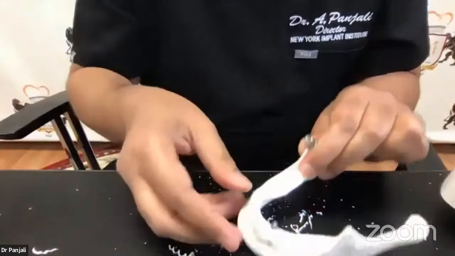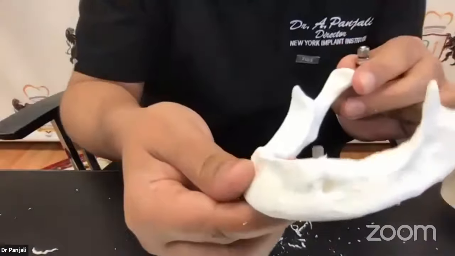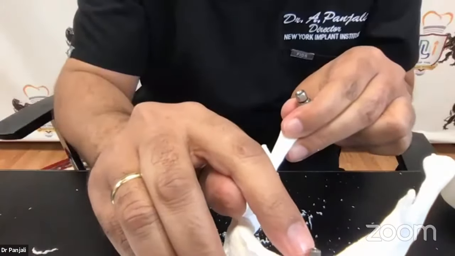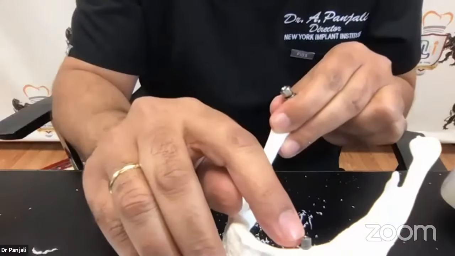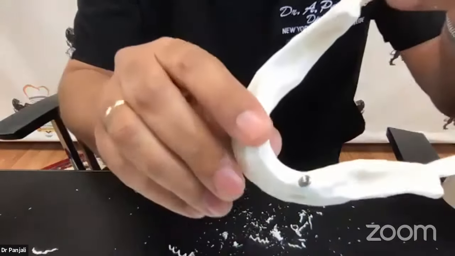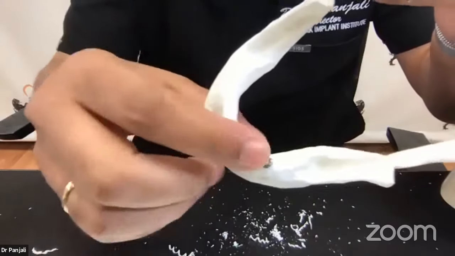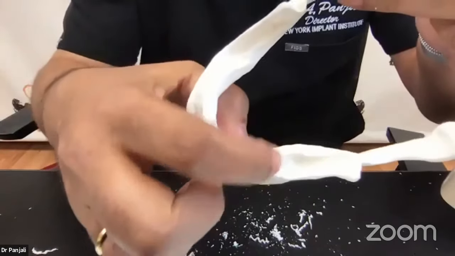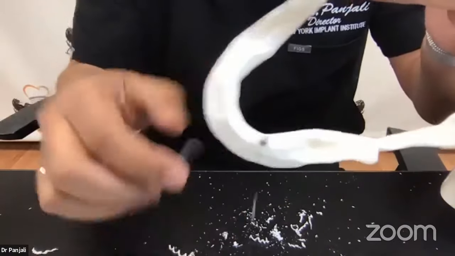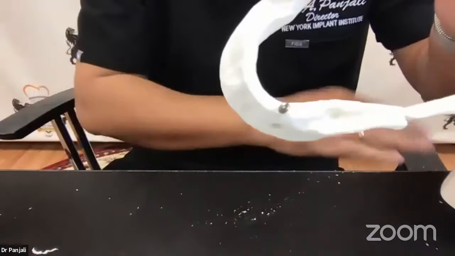This is in here, and I have left this sticking out so that I can show you the connection between the screw and the implant. It is totally flush. And with the flush, it also leaves behind a small area, about 0.5 millimeters, which is for platform switch and growth of the bone at the site.